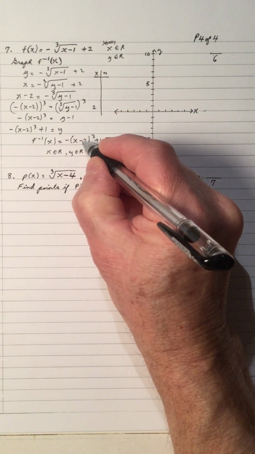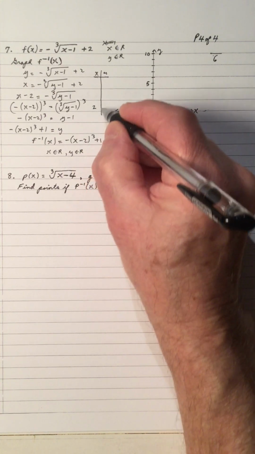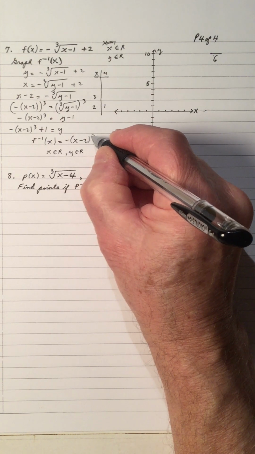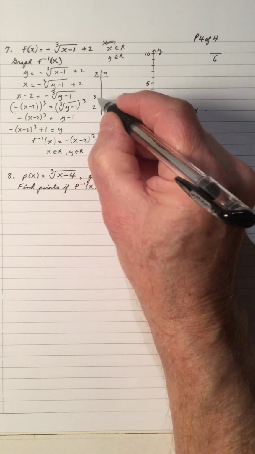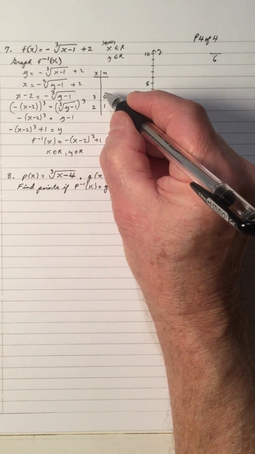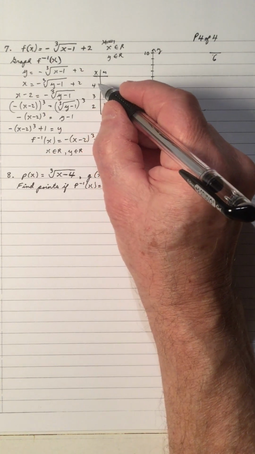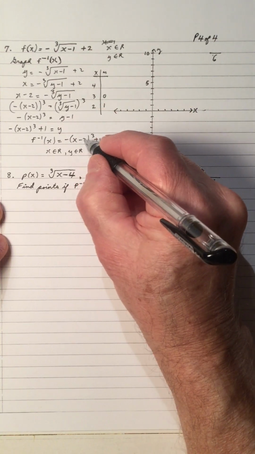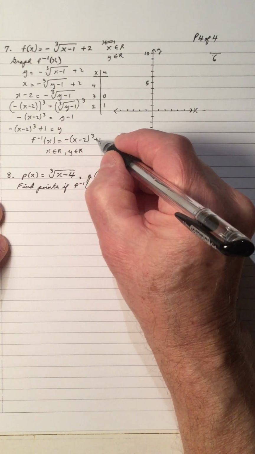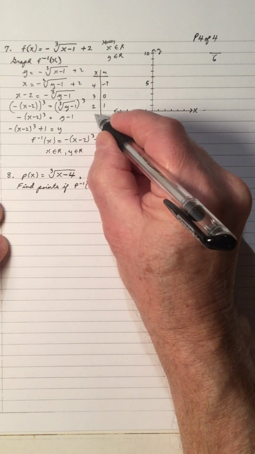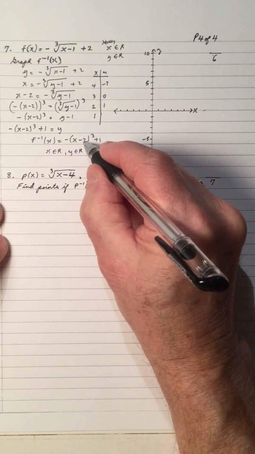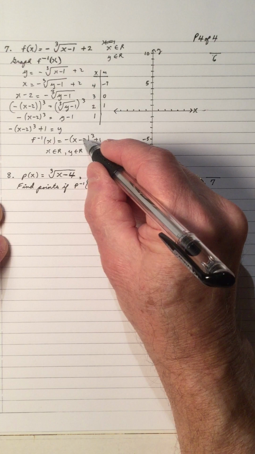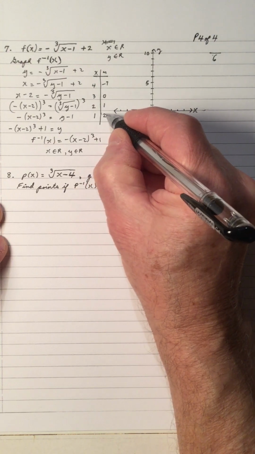If I use 2, I get a 0. 0 cubed is 0, so I get a 1. Let's do a 3. 3 minus 2 is 1. 1 cubed is 1. Negative 1 plus 1 is 0. And try 4. 4 minus 2 is 2. 2 cubed is 8. Negative 8 plus 1 is negative 7. And let's try 1. Put a 1 in here, and I get negative 1. Negative 1 cubed is negative 1. Negative of negative is positive, so that gives me a 2.